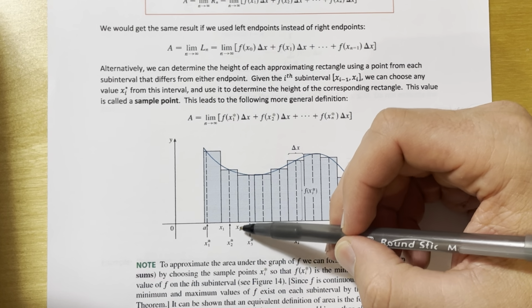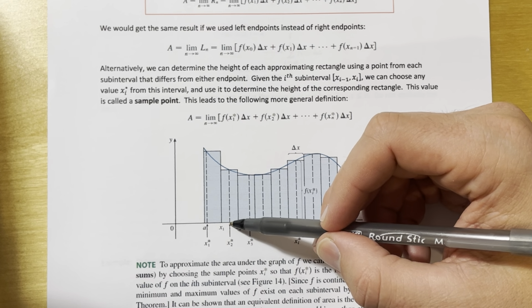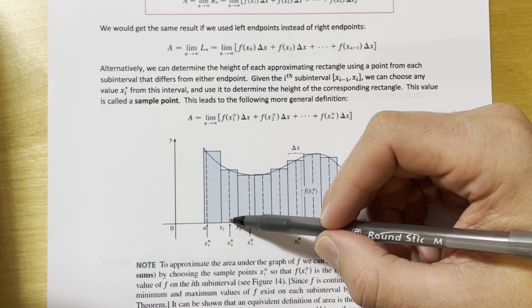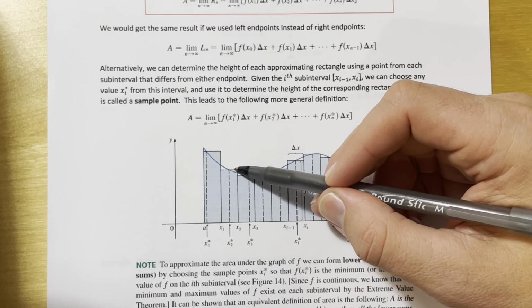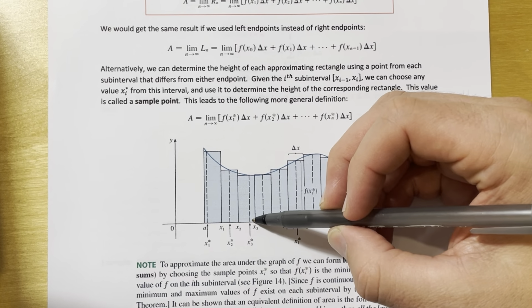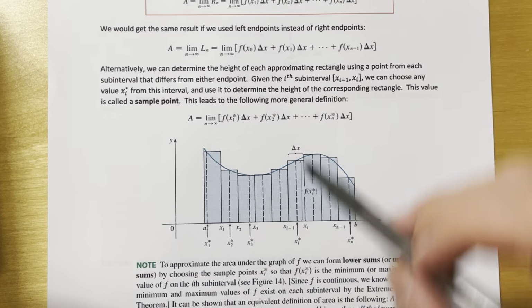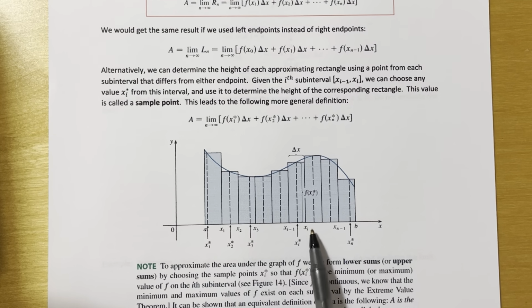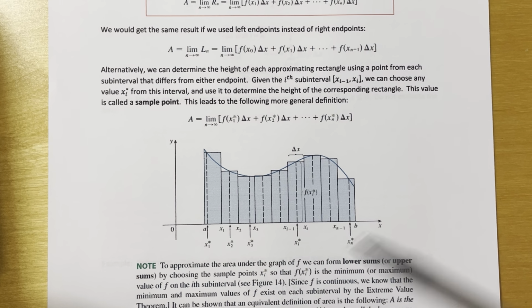x2 star just has to be some number in the interval x1, x2. So this one looks like it might have been chosen to be a midpoint of that interval. It was plugged in, gives me a corresponding point on the curve. I put a horizontal line through that and then use it to create a rectangle. x3 star looks like it was chosen a little bit closer to the right endpoint than the left endpoint. It was plugged into the function, used to create a rectangle. So all of these sample points were chosen seemingly at random, but each one is used to determine the height of those rectangles. And as long as I take the limit as n goes to infinity of this sum, I still get the same area that I would have gotten using either right or left endpoints.